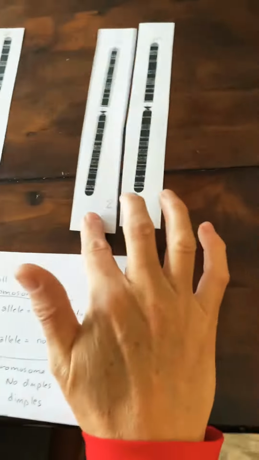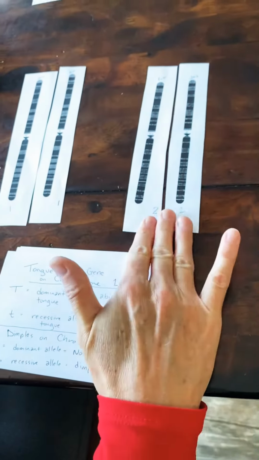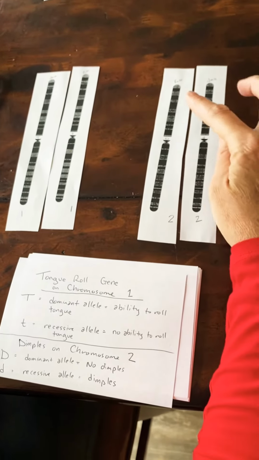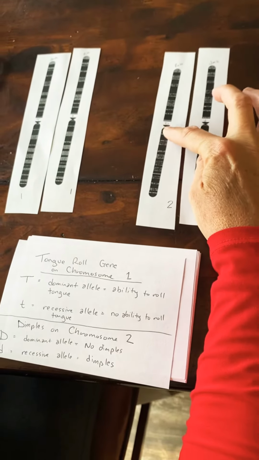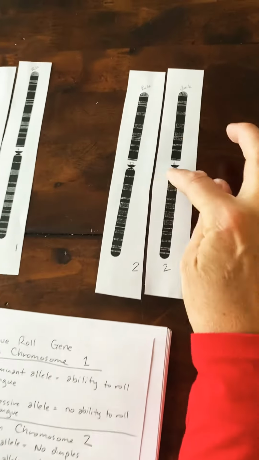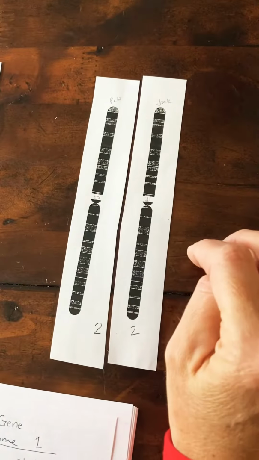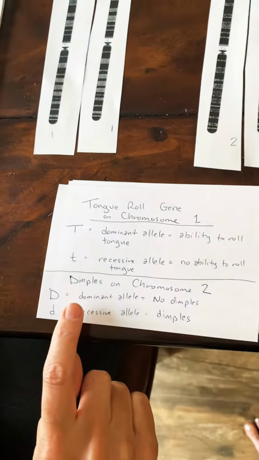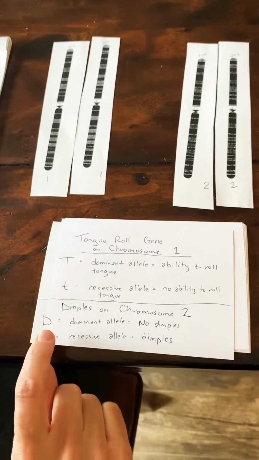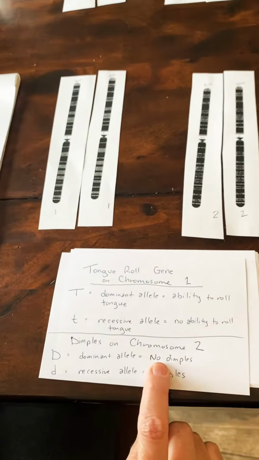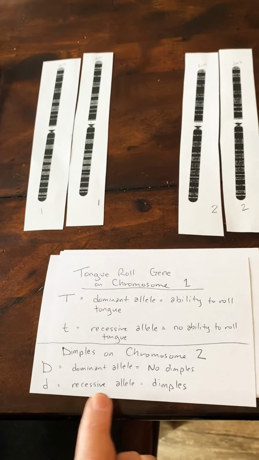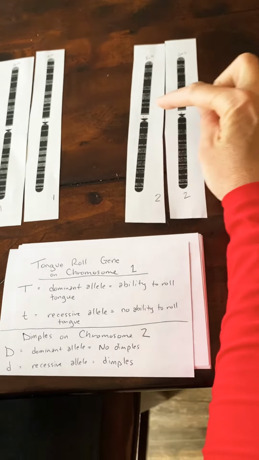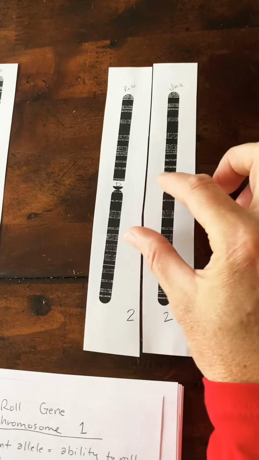All right, dimples. If you have dimples, we're going to pretend they're on the second chromosome. So you have 2 alleles, one from mom, one from dad, and you would represent them with letters, whatever you want to make up. I have a big D and a little d to represent the dimples. On chromosome 2, the big D is the dominant allele, meaning no dimples. The little d is the recessive allele, dimples. So if you have dimples, you might put 2 little d's, one from mom, one from dad, to show that you have dimples.